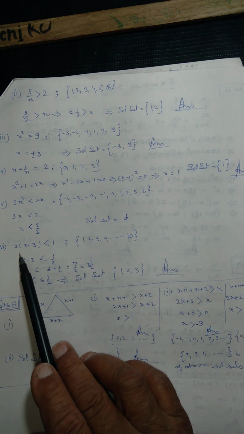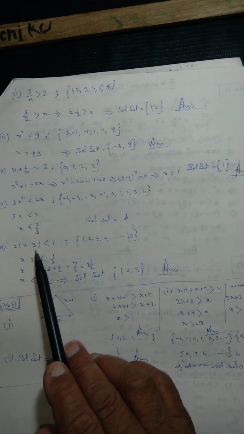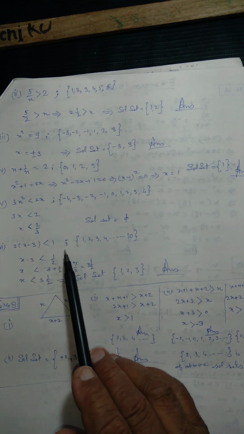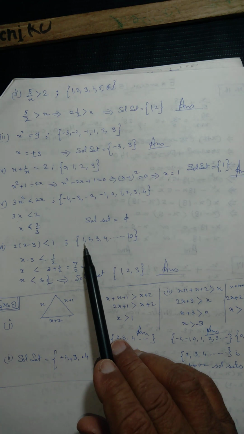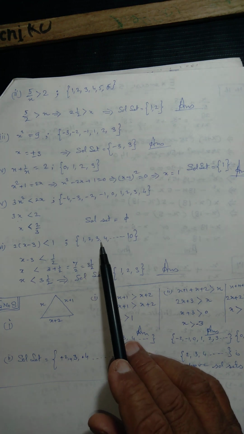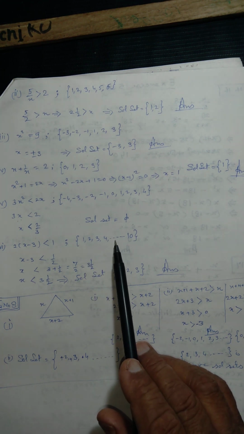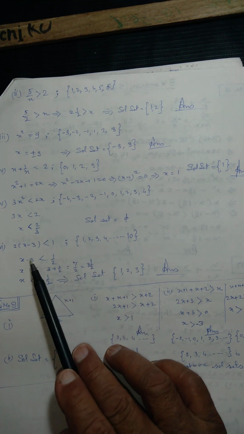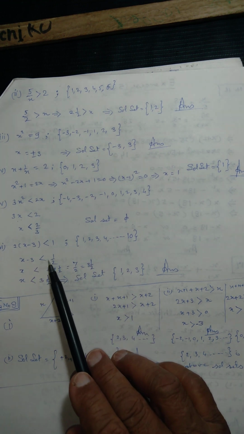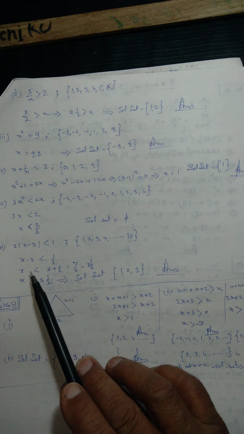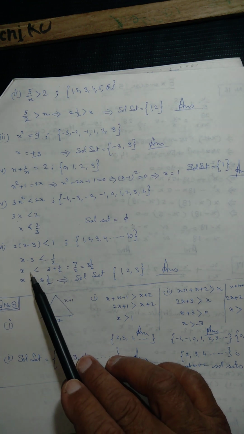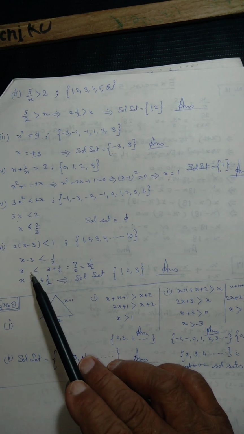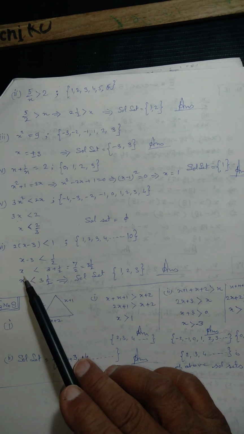Again the sixth part, 2 inside the bracket x minus 3 is less than 1. And the replacement set is given, that is 1, 2, 3, 4 up to 10. So x minus 3 is less than 1 by 2. Again I have transposed the minus 3 to this side.